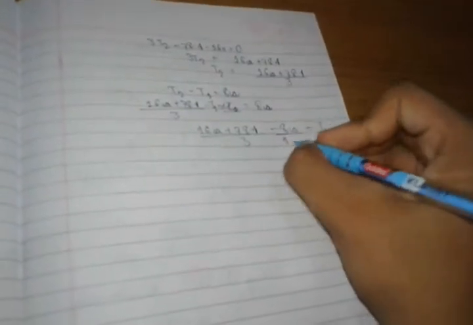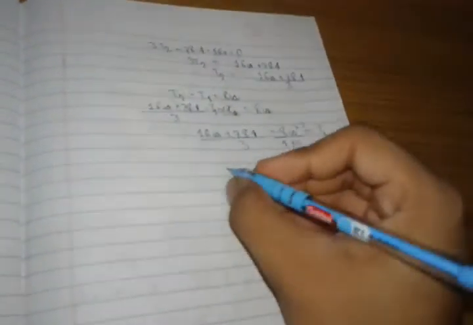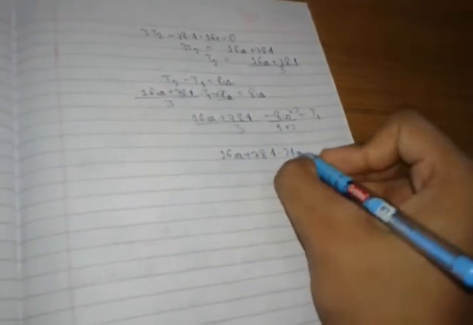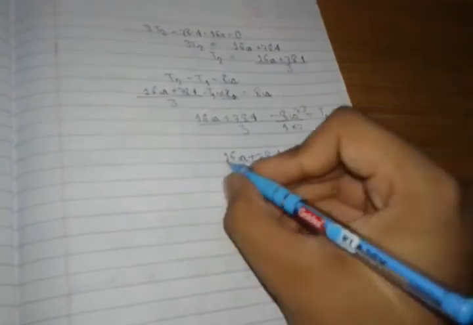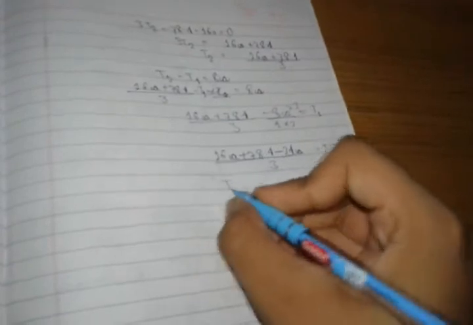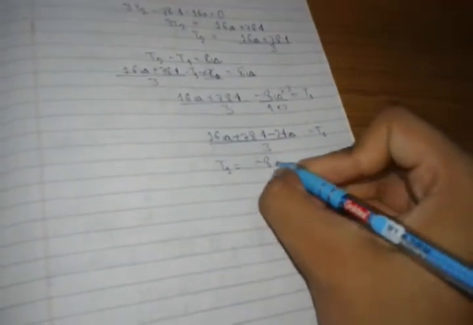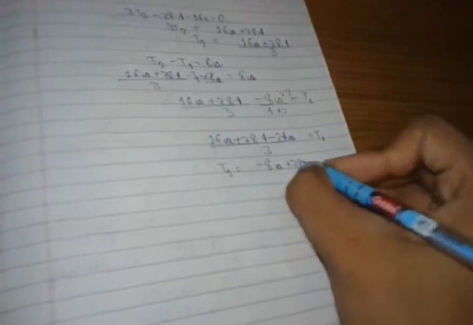Now we will solve this by LCM. This will become 16a plus 78.4 minus 24a upon 3 equal to T1. So 16a minus 24a is minus 8a, and hence we got the value of T1 as minus 8a plus 78.4 upon 3.